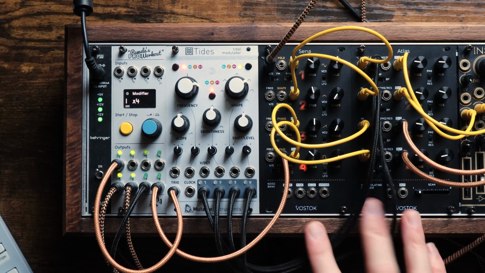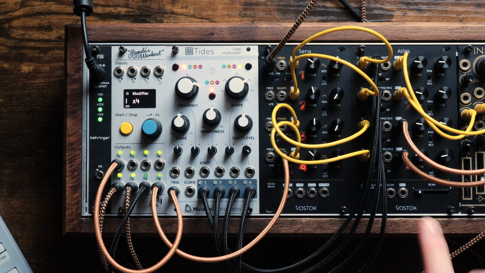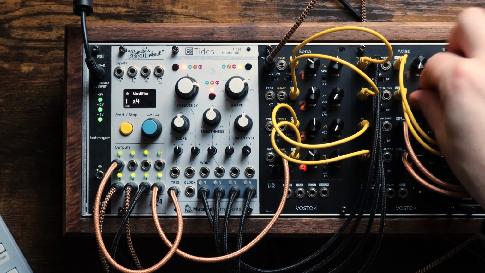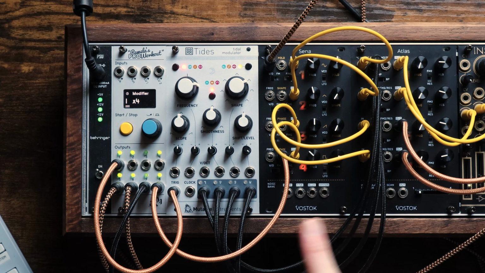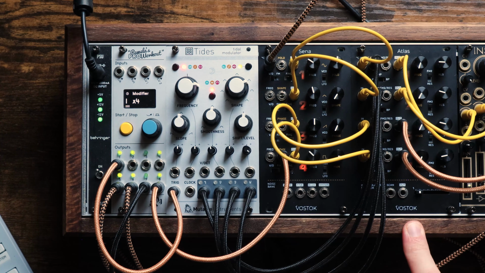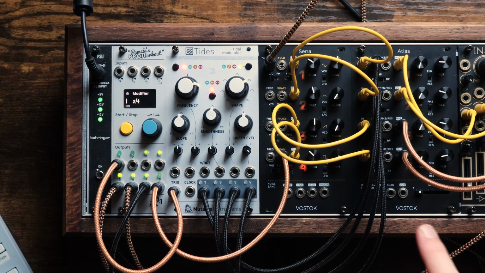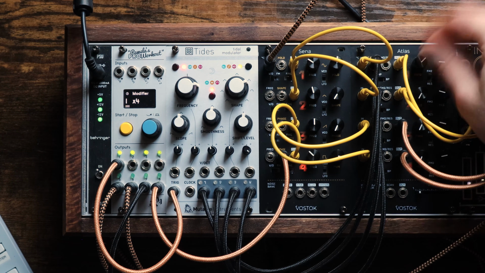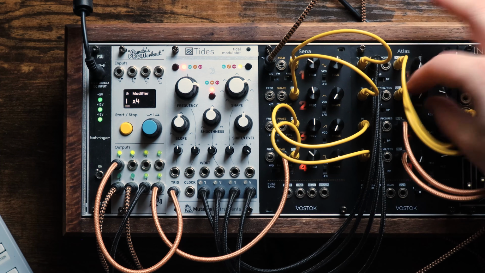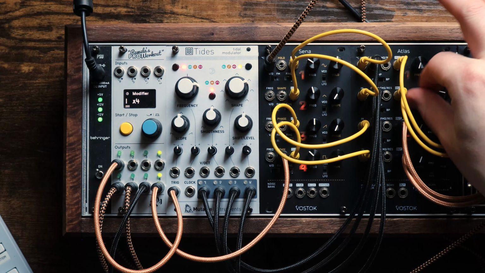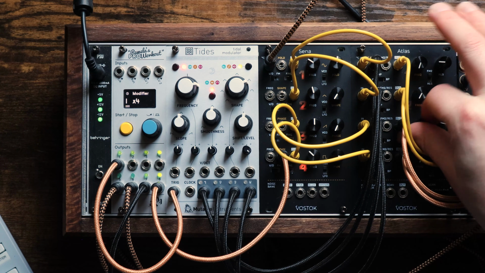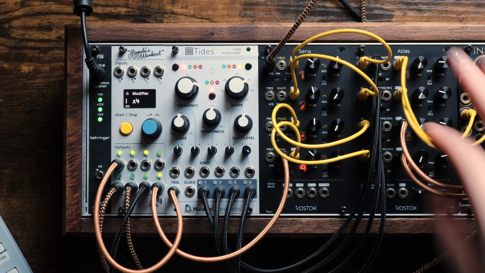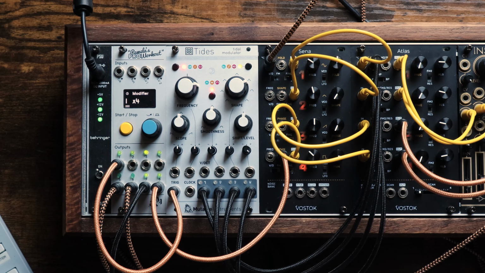First of all, let's take a look at what's going on here with the oscillator and the filters. So I've got the Vostok Sena, which is 4 analog oscillators going into the Vostok Atlas, which is 4 analog filters. So if we bring up filter 1, we can hear the first oscillator, the second, and you can hear that they're all tuned differently.